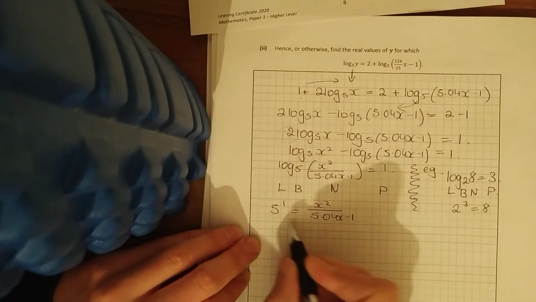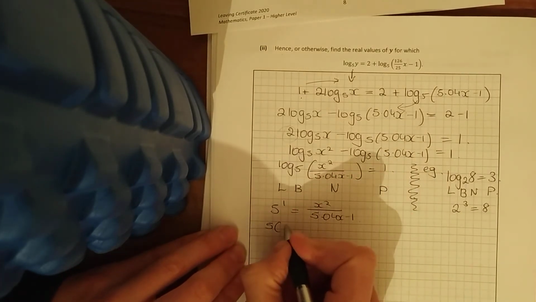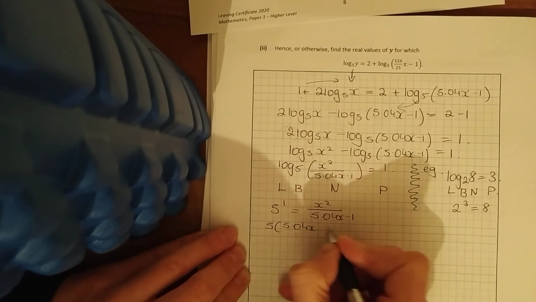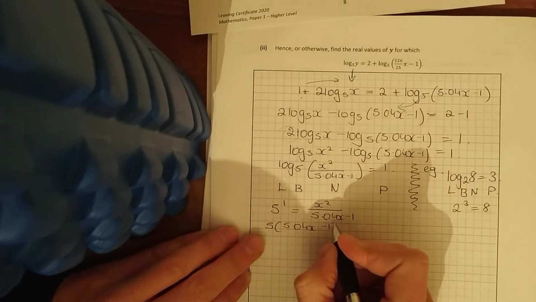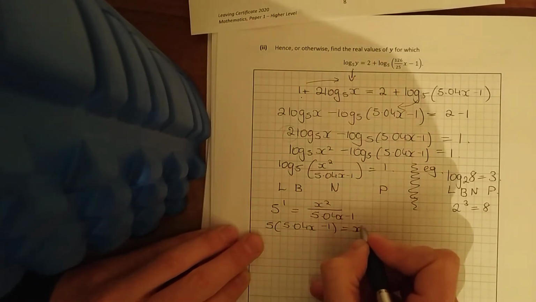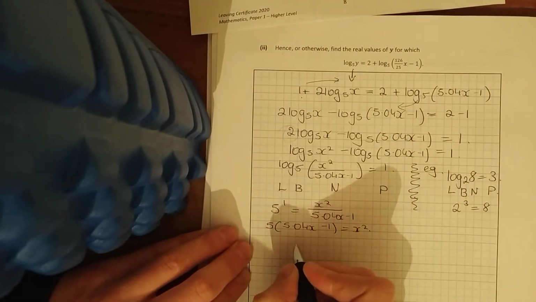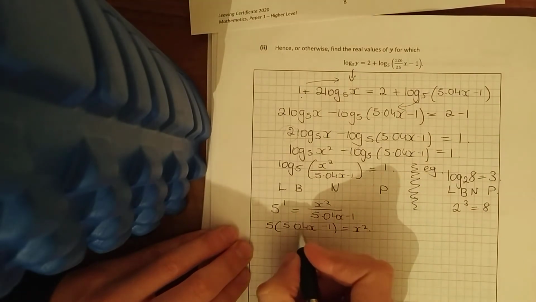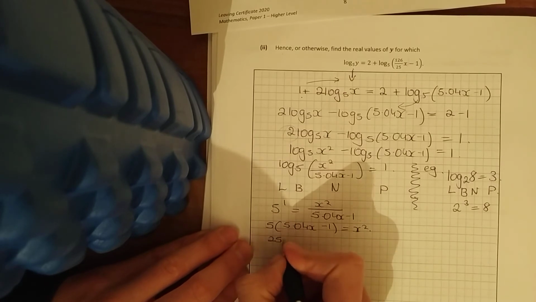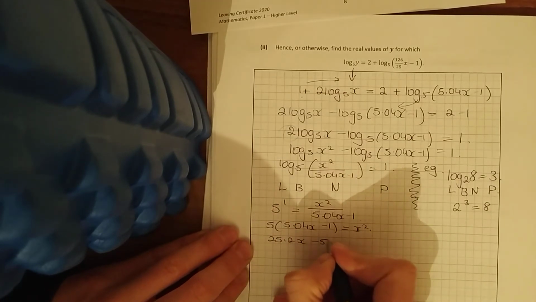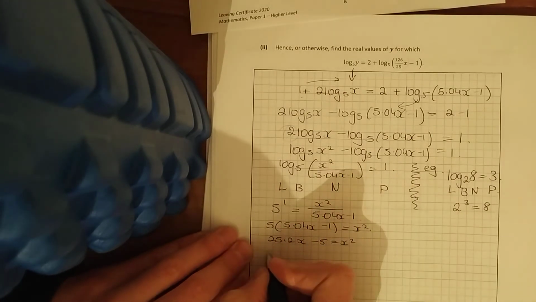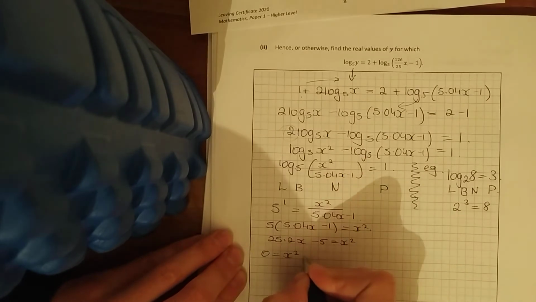I'm going to do here, cross multiply, 5 times the bottom. If you had a fraction, it might look a wee bit dirtier there. Multiply those out, just throw them in your calculator. 25.2, you can actually work that one out okay. 25.2x minus 5 is equal to x squared. Starting to look like your old friend, the quadratic.